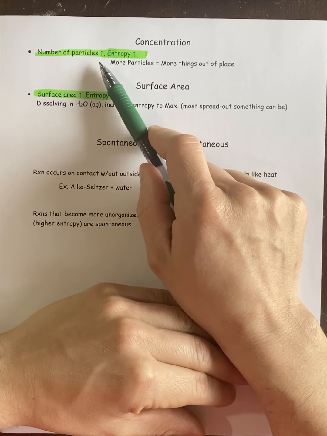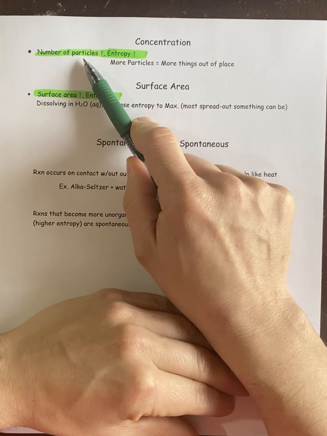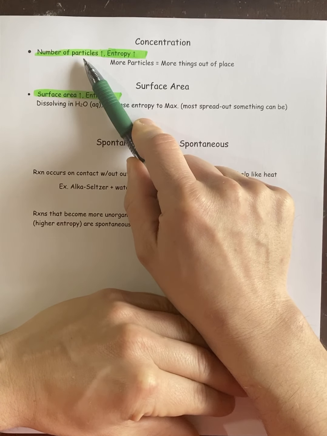This also will affect the rate of a chemical reaction because more particles means you have a greater frequency of collisions, and therefore more of them will meet the criteria to cause a reaction.